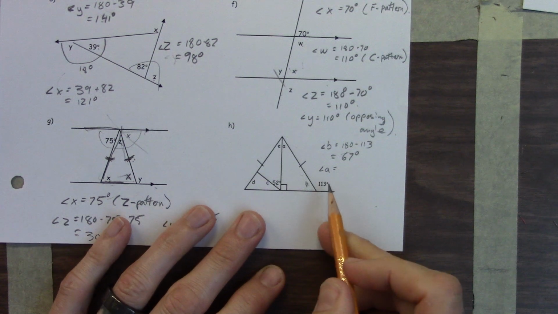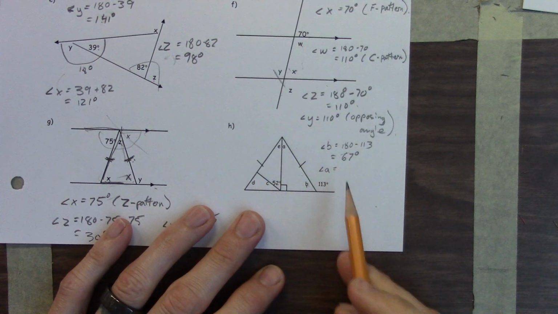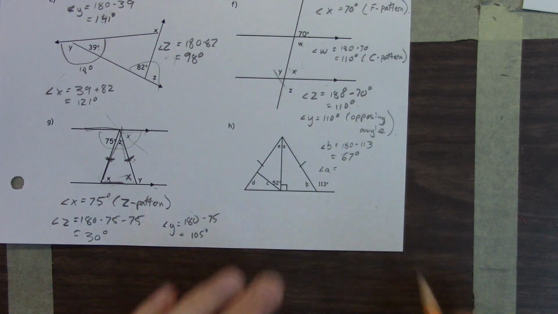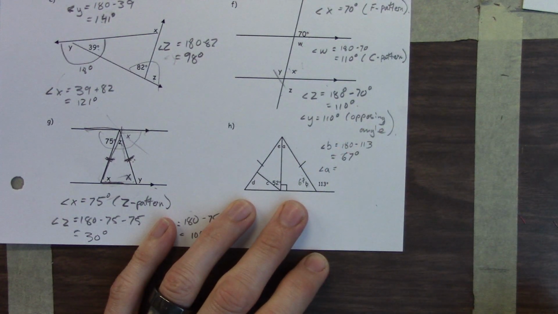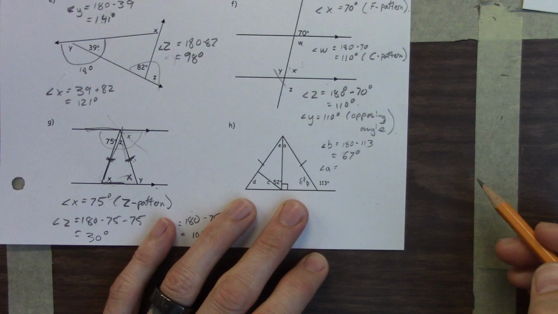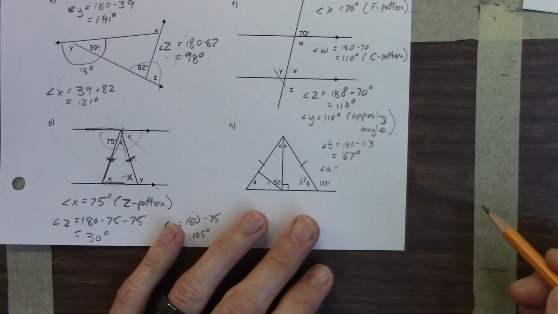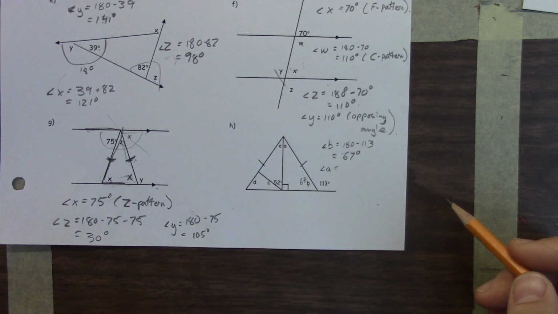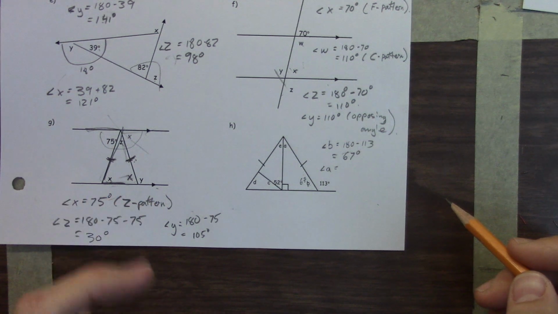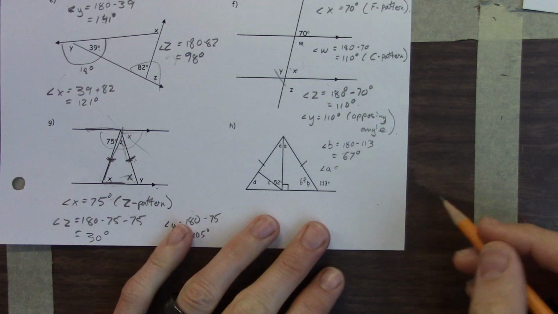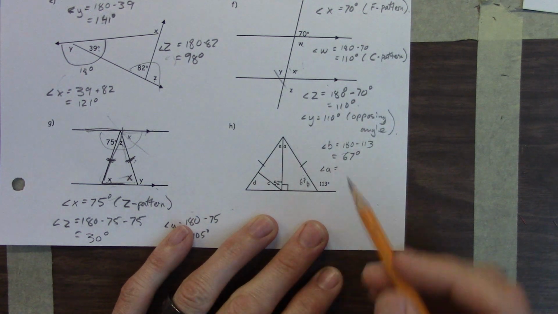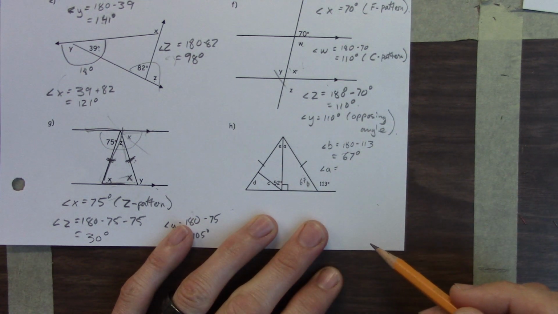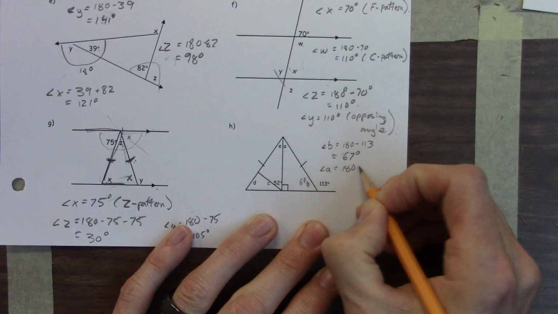Someone other than Adrian. Let's see if we got anyone else. Ethan, what is angle A? What's angle A? 67? Well, how? Tell me how to get it. I would get 180 minus 67 minus 90.